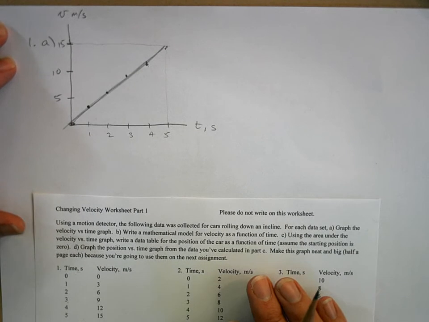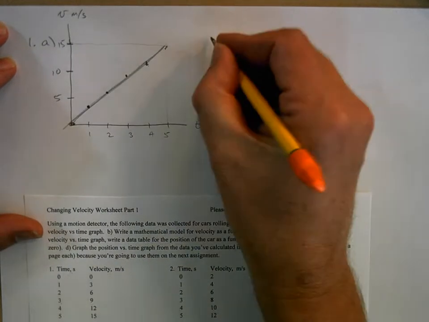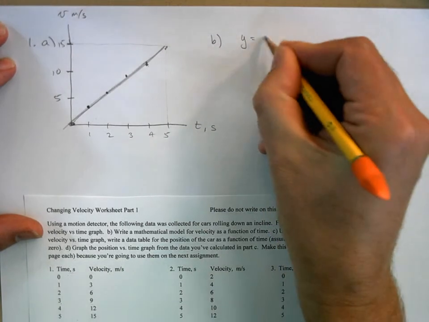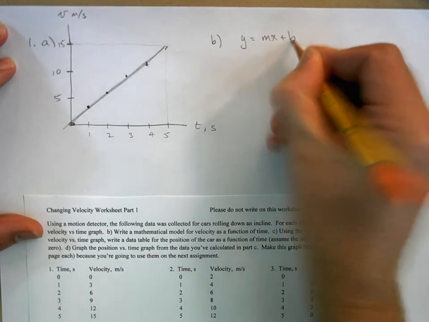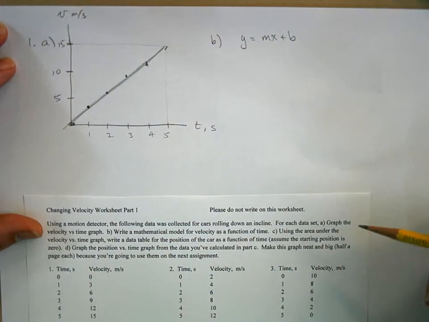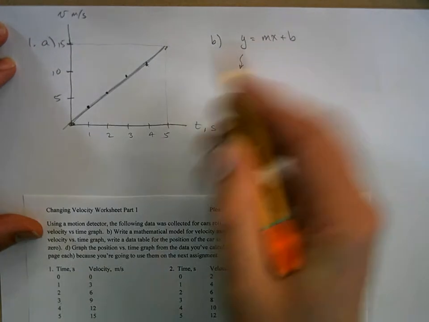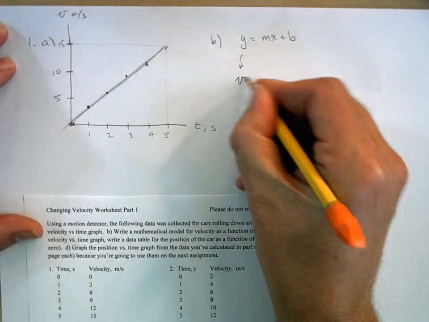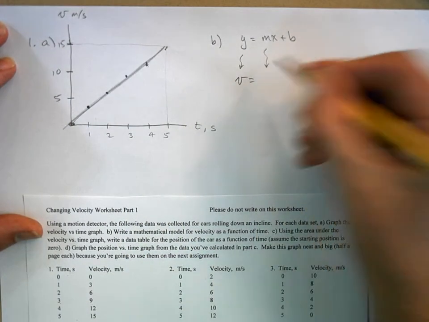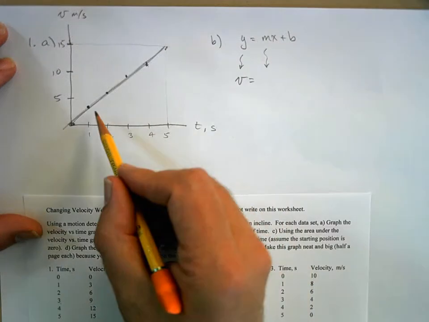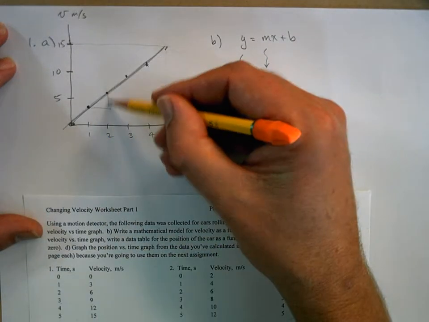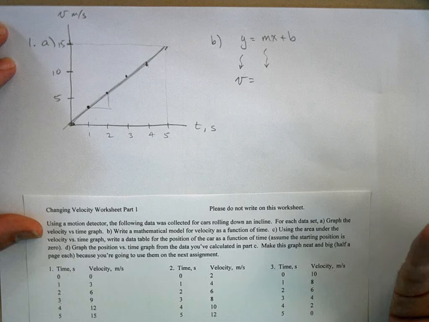Now it says write a mathematical model for this, so that's part B. And so you could say, well, y equals mx plus b. At some point we're going to stop doing that. But the vertical axis is velocity, and m is the slope. And I think it's pretty easy to see that each second we're going up by 3 meters per second.